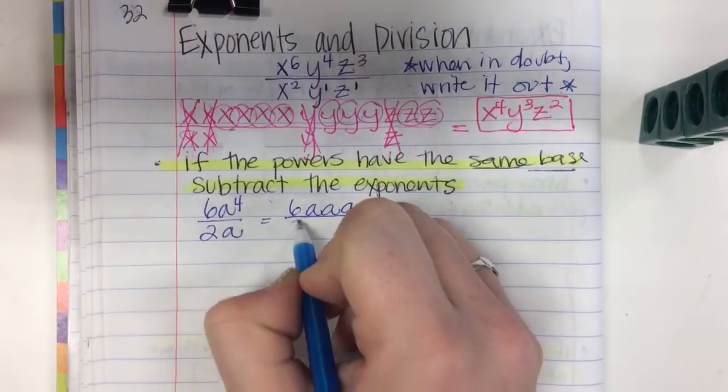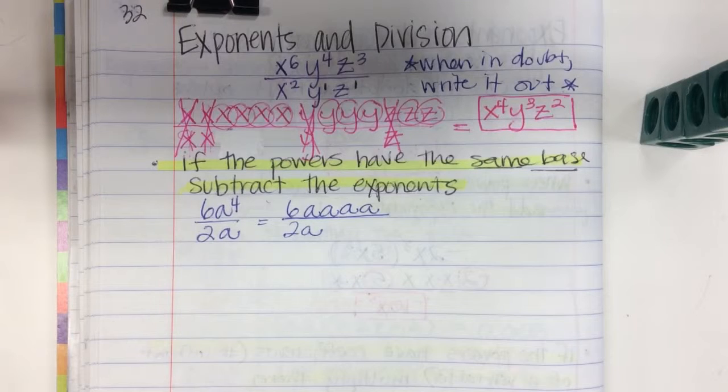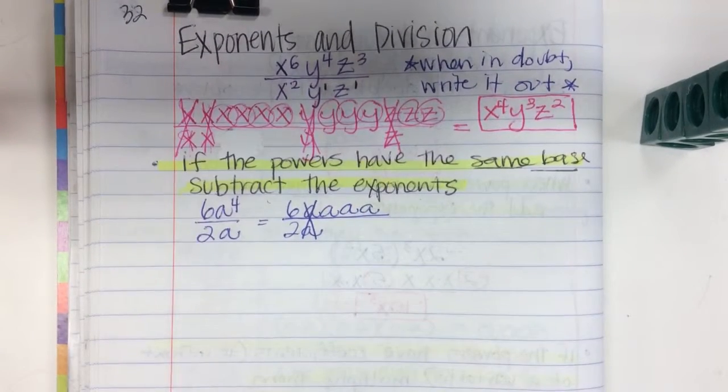Over 2A. I'm using the same concept. If it's in the numerator and the denominator, if they're the same, I can cross it out. However, these problems have coefficients.